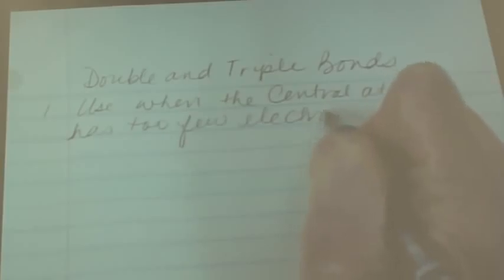Write this down because I just forgot about double and triple bonds. You use a double or triple bond when the central atom has too few electrons around it.